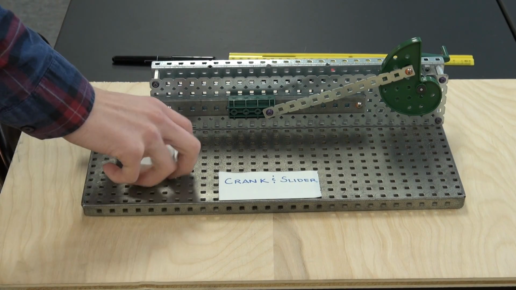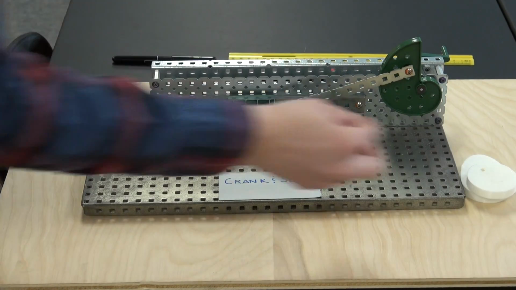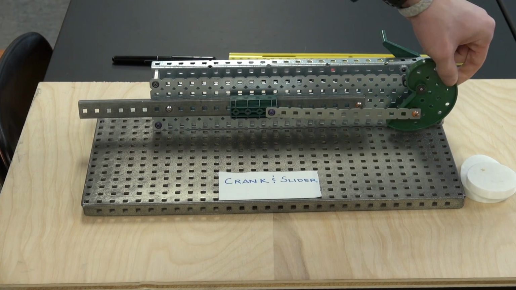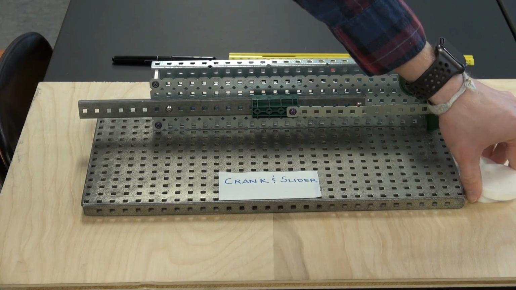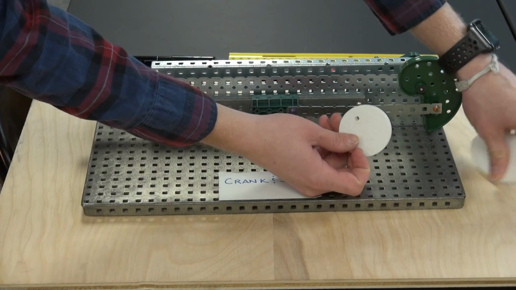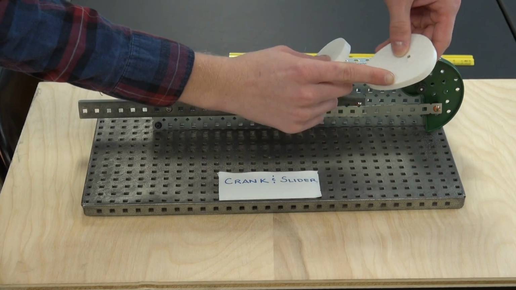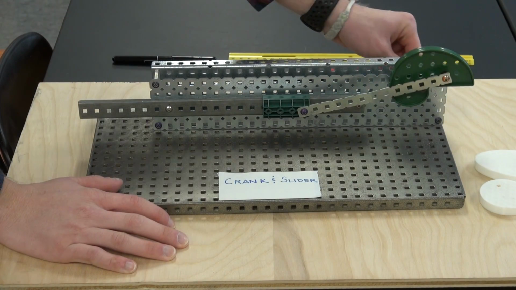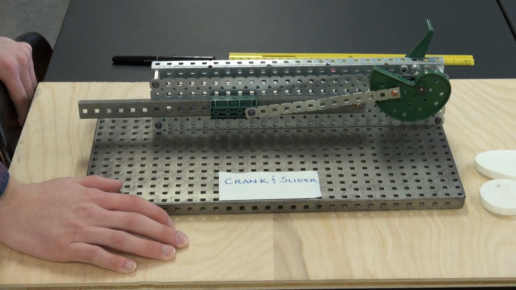And we have our crank and slider here. Looks pretty similar to the cam and follower because we are using the same cam here, the snail shape, but we do have again the same options that you could put on here. A circle, an egg shape, whatever shape you really want to put on. And it will change the distance that this moves.